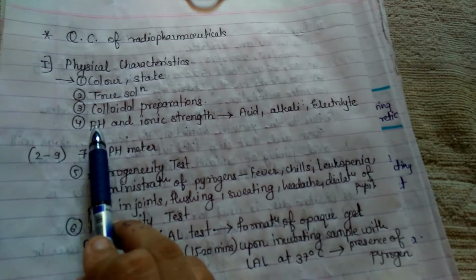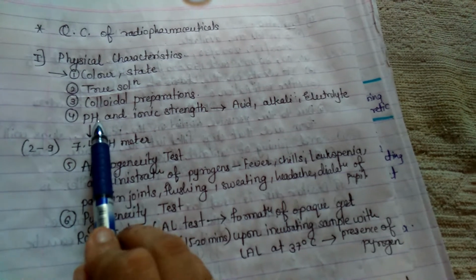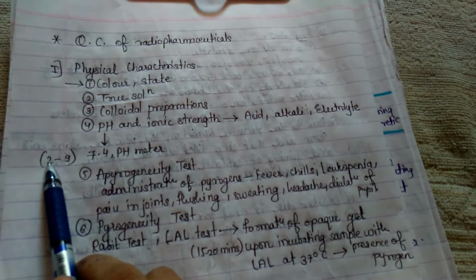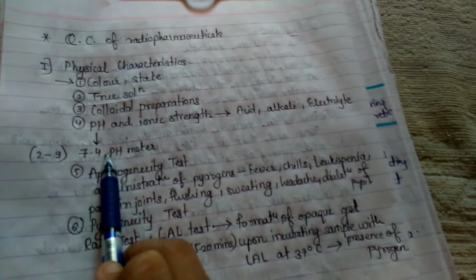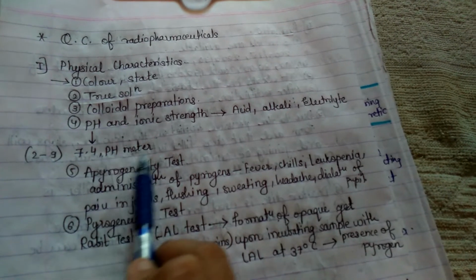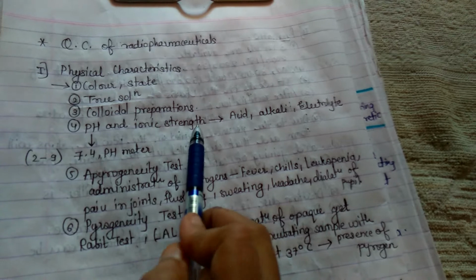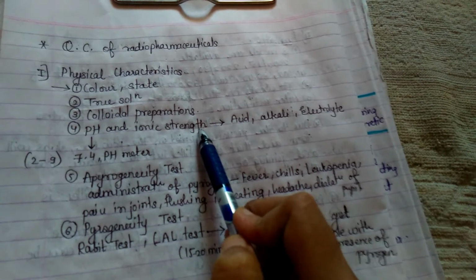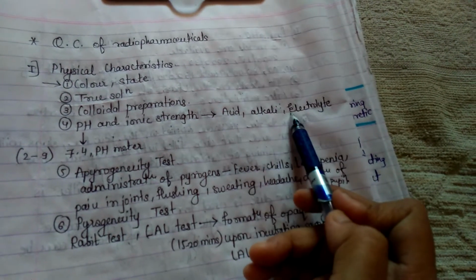Then next is pH and ionic strength. The optimum pH is 7.4, but it can vary from 2 to 9 because our blood has buffer capacity. It can be measured by a pH meter. If the ionic strength is not standard for that radiopharmaceutical product, we can add acid, alkali or electrolyte.